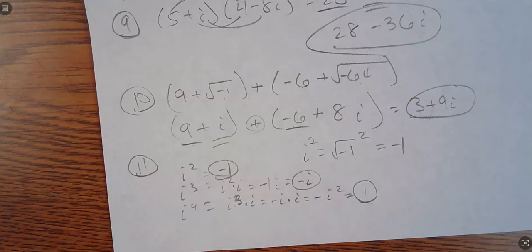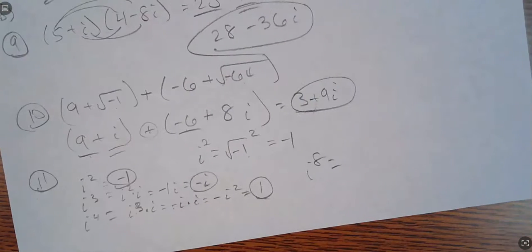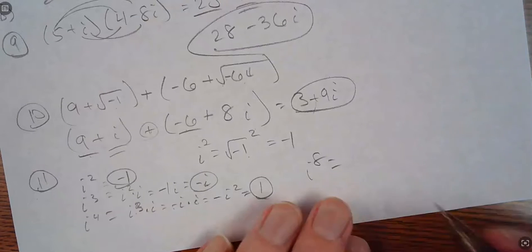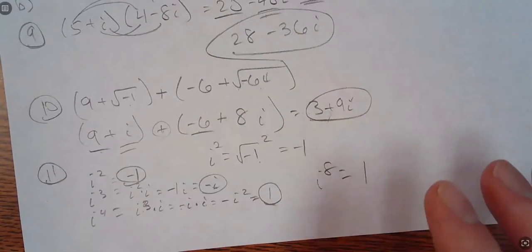Or if I said i to the 8th, what would i to the 8th be? That's 4 i squareds, and every one's a negative 1, so you got negative 1 times itself 4 times. So a negative times a negative times a negative times a negative is positive, right? So that'd be a positive 1. And just keep cycling through those. So that was 11.